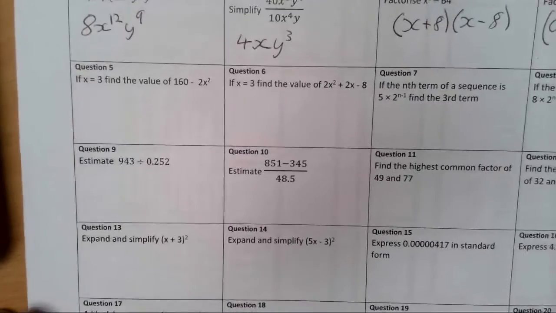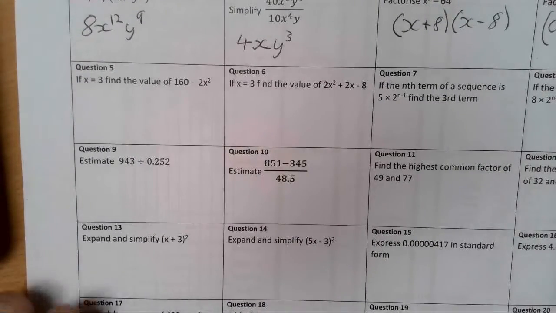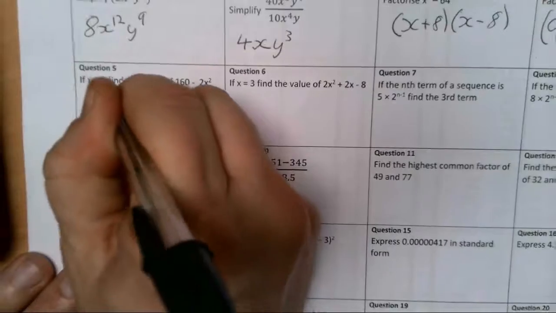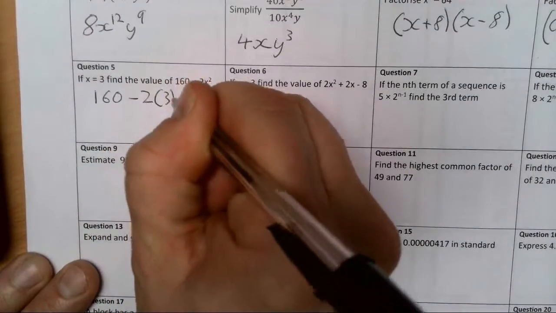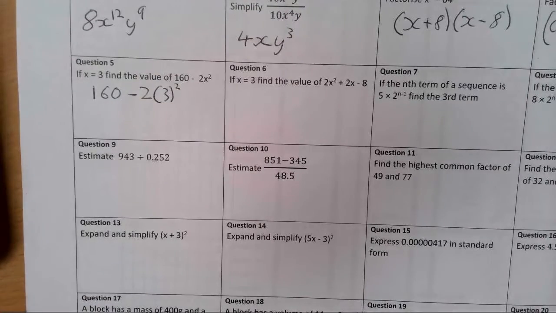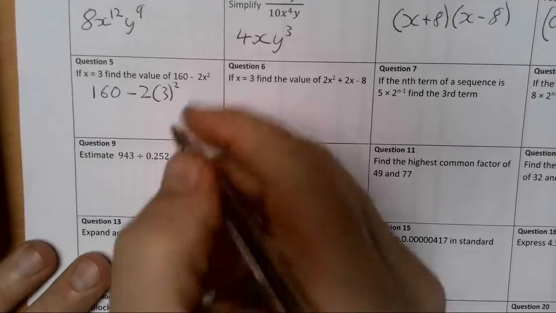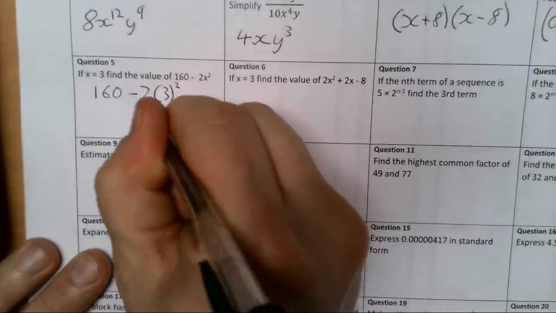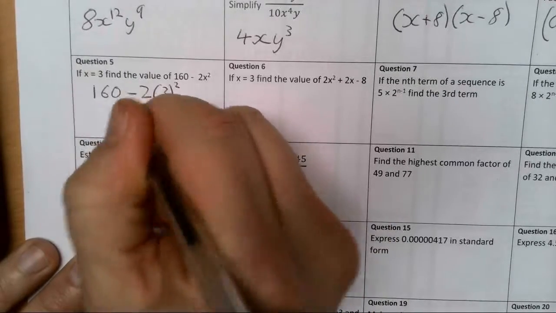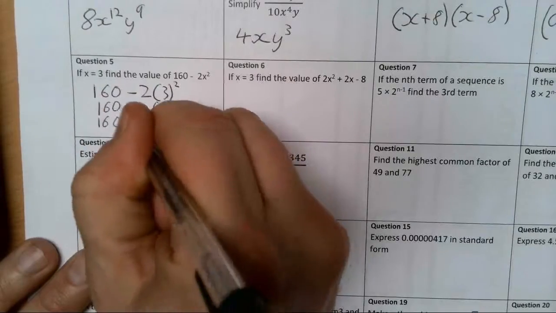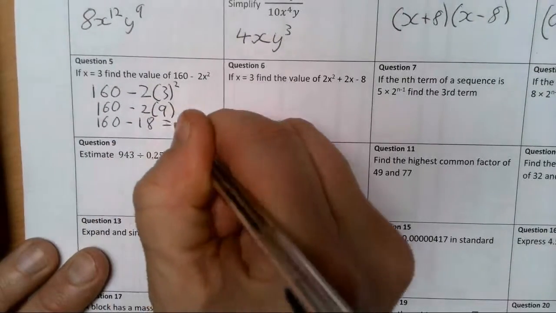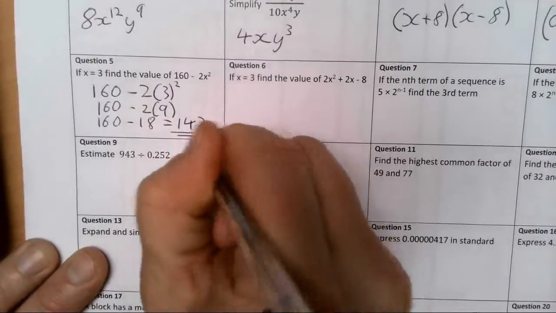Question 5. If x equals 3, find this. So just be very careful with your working out. 160 take away 2 times by 3 squared. Be careful with your BIDMAS. So I'm going to square first. So that's going to give me 9. So this is going to be 2 times by 9 that I'm going to take away. So it'll give me 160, take away 18. And that's going to give me 142.